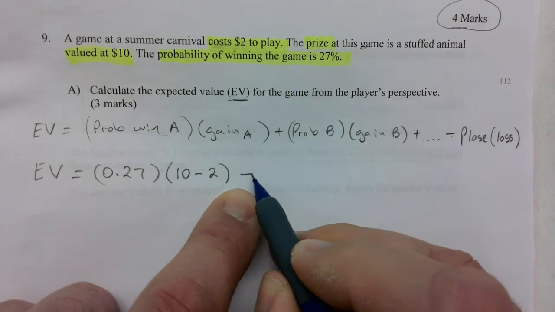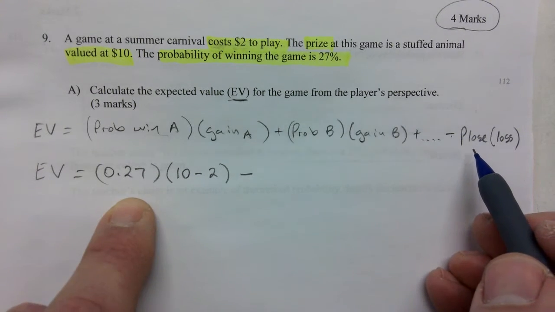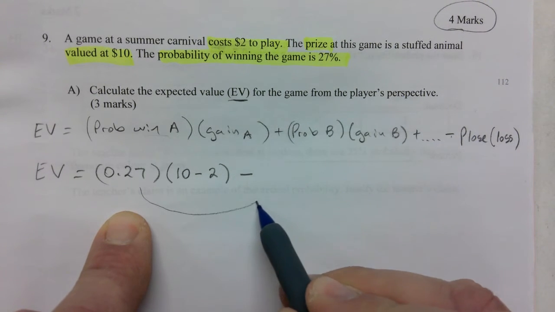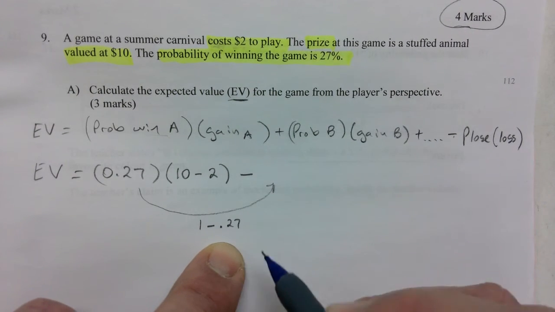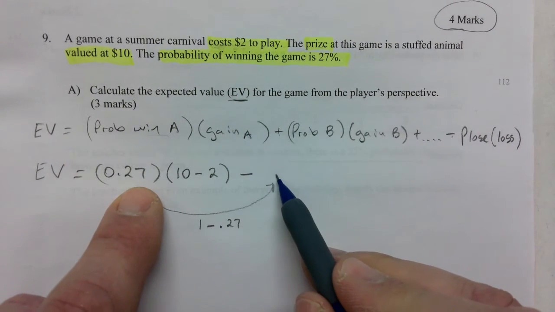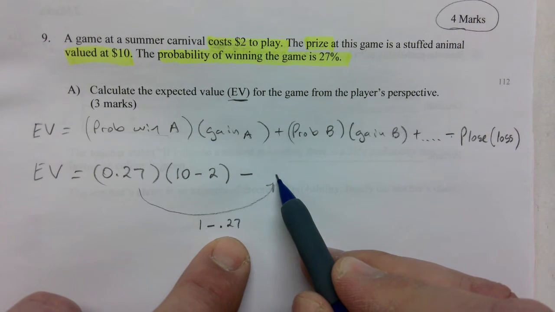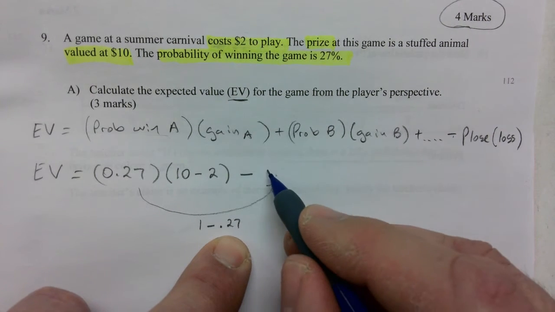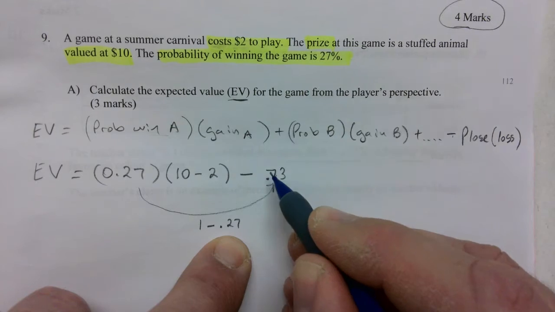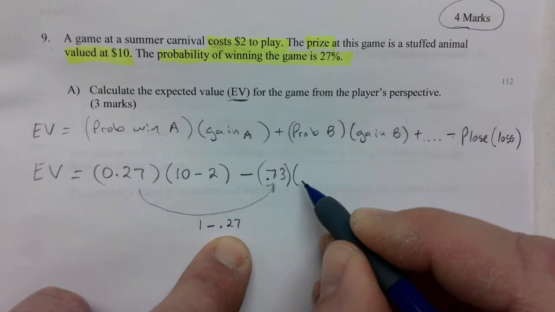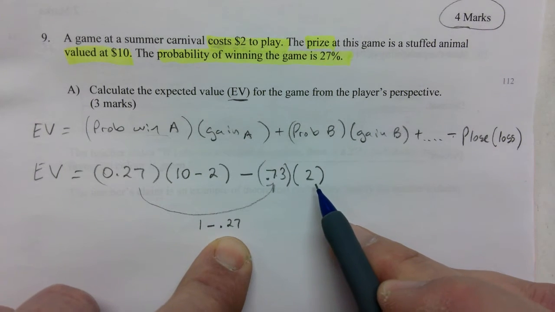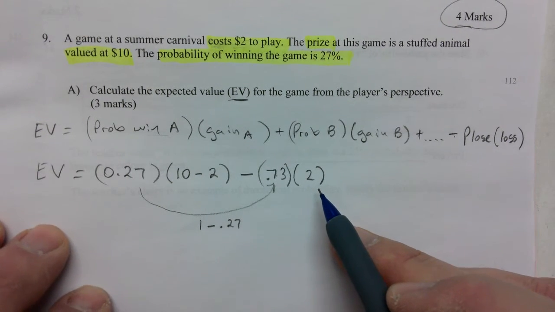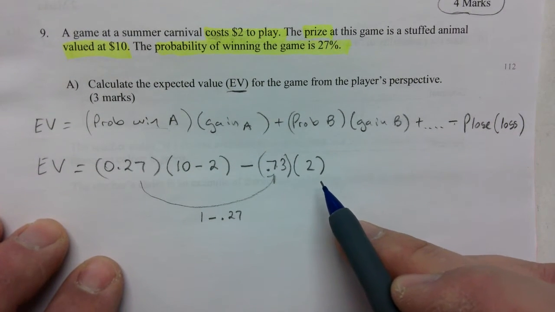Minus probability of losing, and in a situation like this, it's just 1 minus 0.27, because both of them combined add up to 100%. Okay, so that's 0.73 times 2, because it's $2. That is your loss, because you haven't won anything, but you paid $2 to play.